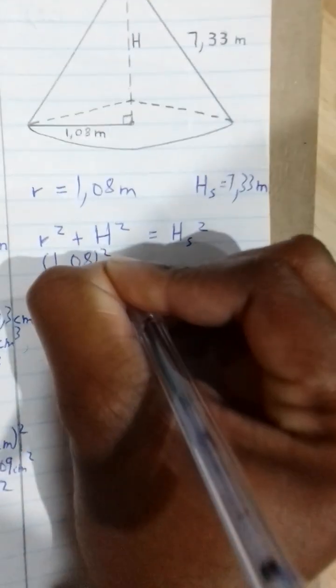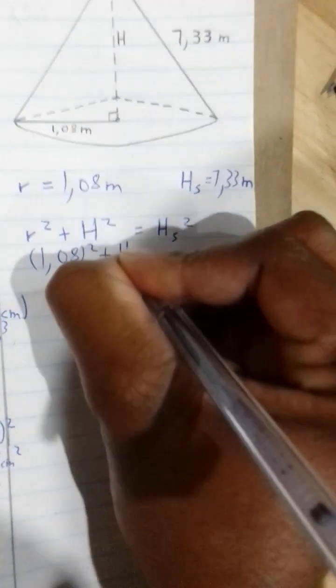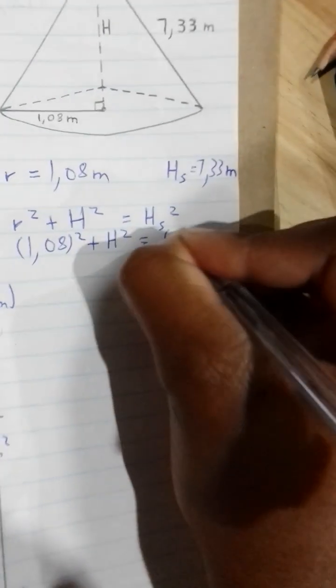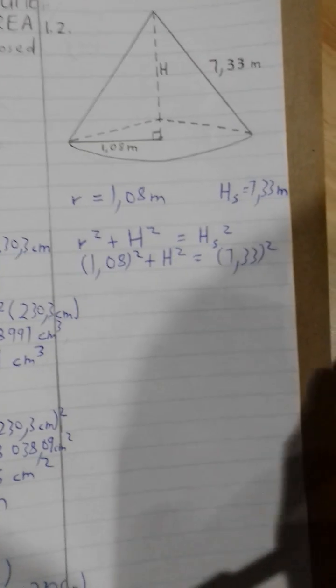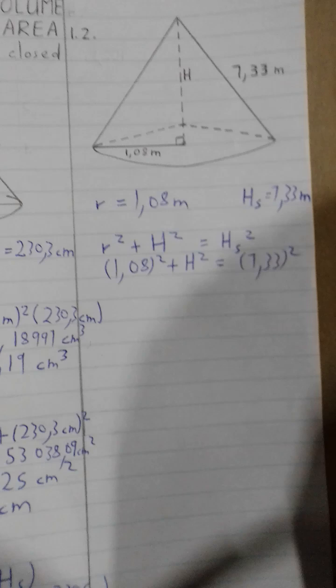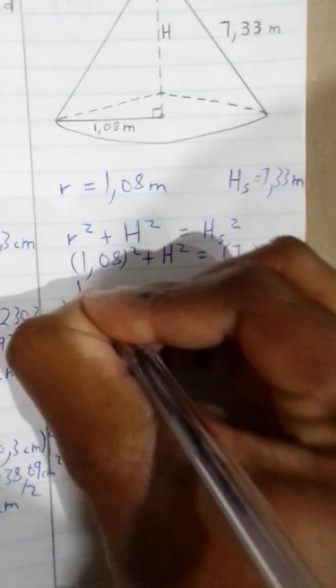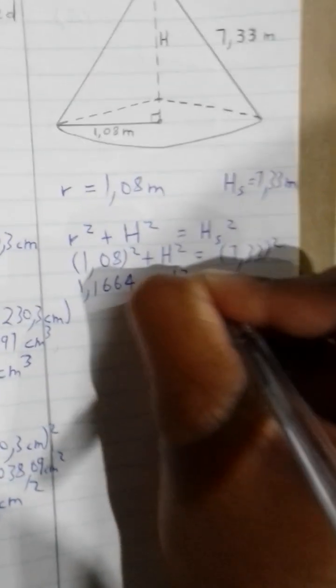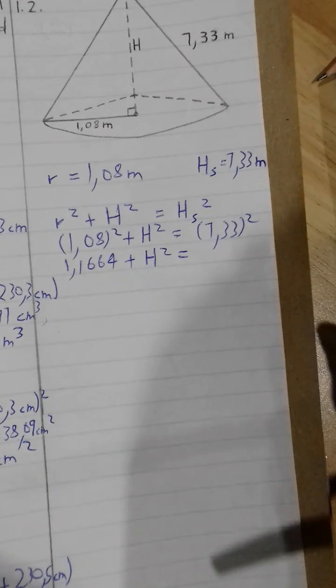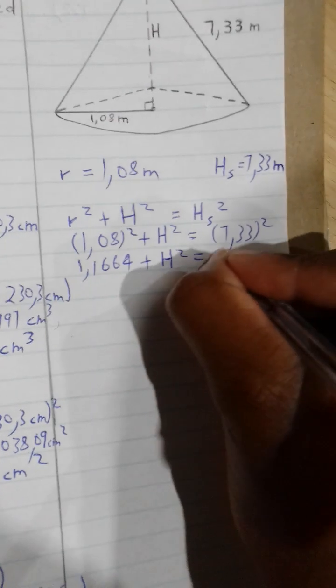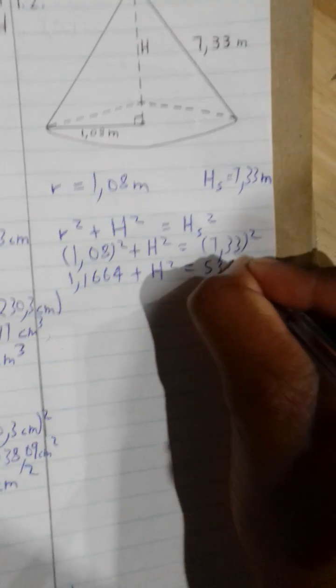What is r? 1.08 squared is 1.1664, and 7.33 squared is 53.7289.